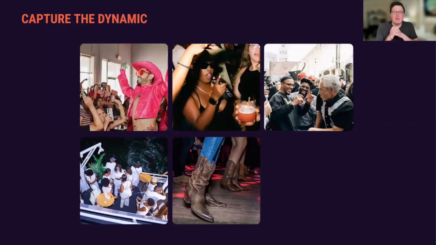And then lastly, capture the dynamic. Candid moments reveal the authentic group dynamics, energy, and emotion of attendees, offering a genuine snapshot of your event. So focus on capturing spontaneous interactions and vibrant expressions, and avoid overly staged and overly posed shots. Again, touching back to what we said before, the more dynamic and real it is, the better the result is.